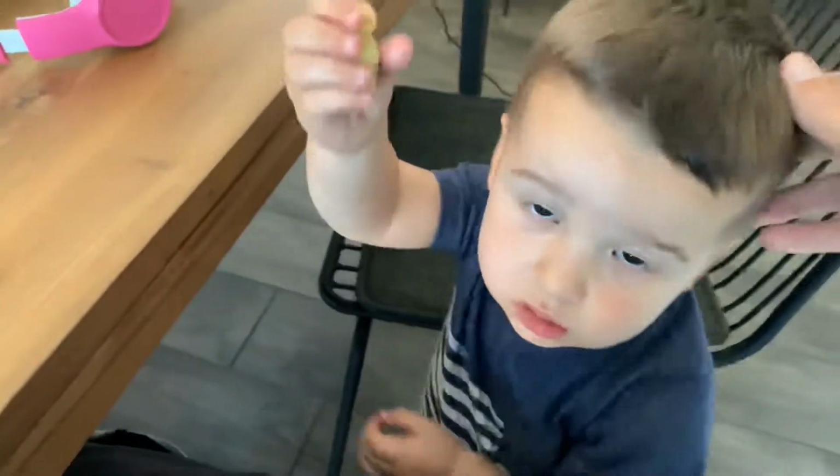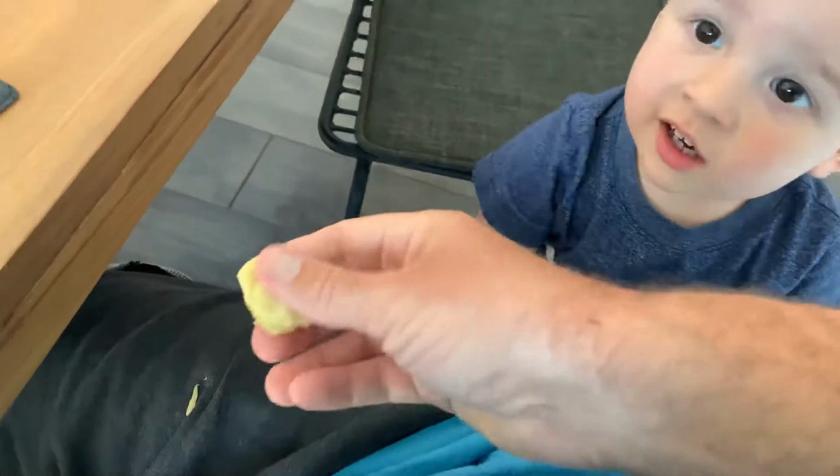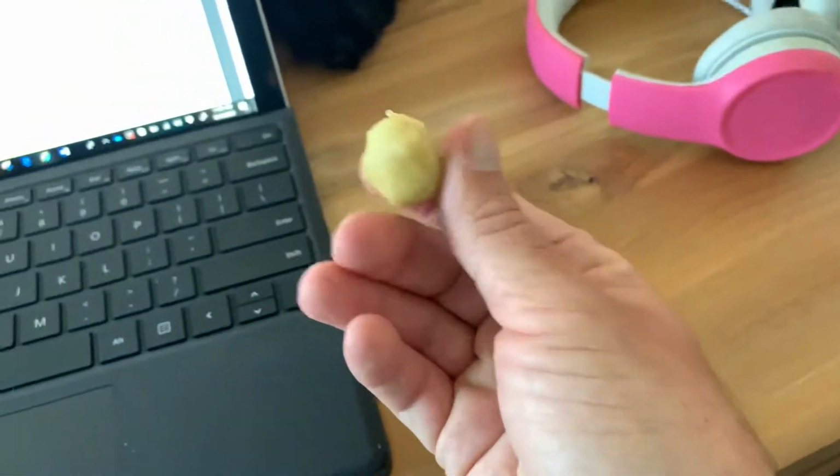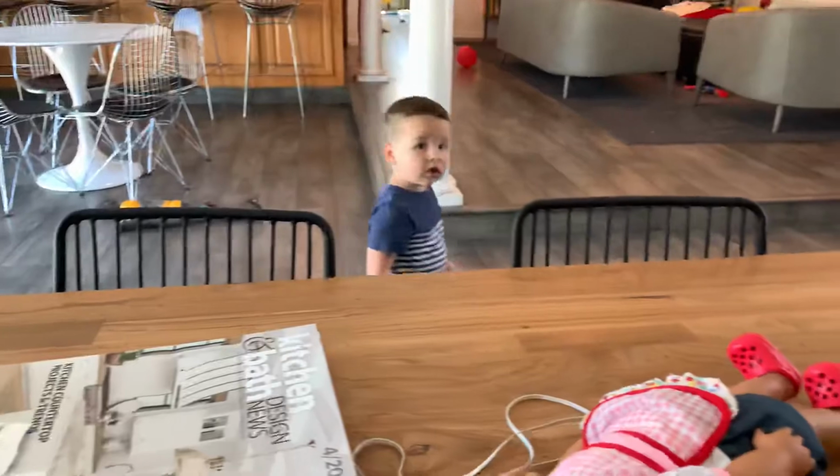What's that? I know that you don't want that. You want me to take it? Deacon is very interesting. We'll give him certain things, like this is dough, and I figured he'd eat it, but he just carries it around. Okay.